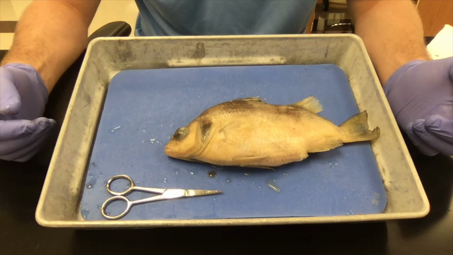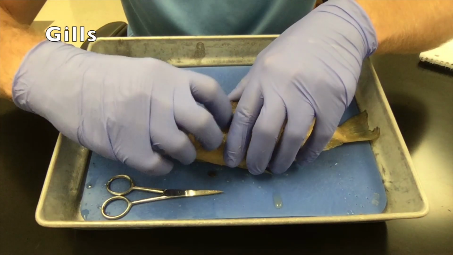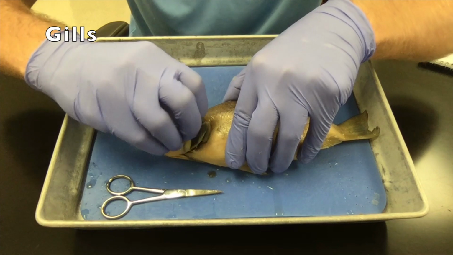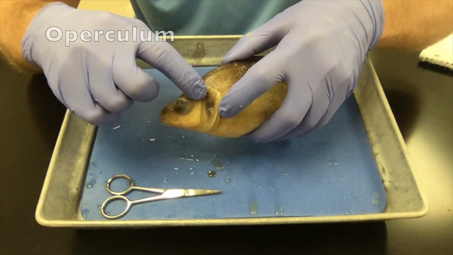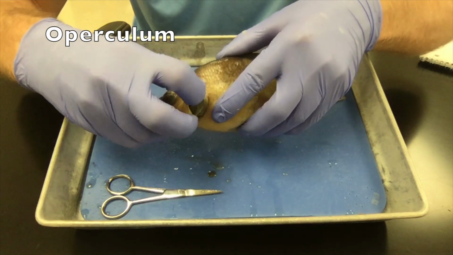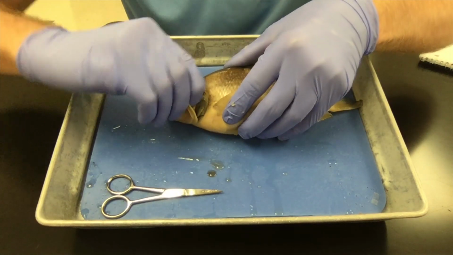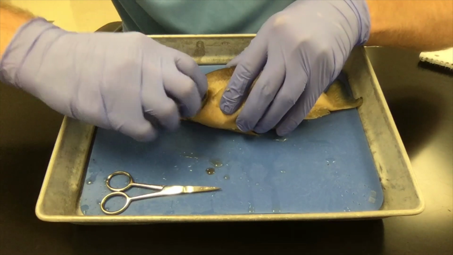And next up, we're going to take a look at the fish's gills. All fish have gills in order to breathe. Now the gills are found under a hard bony plate covering called the operculum. This serves to protect the gills, which are essential for respiration, but also very soft and delicate.